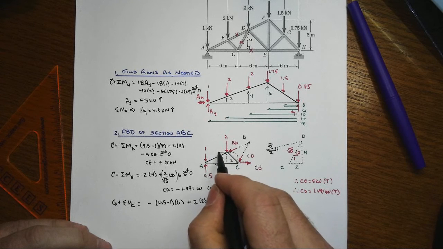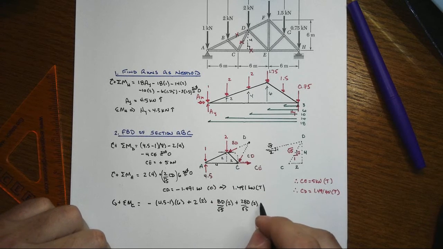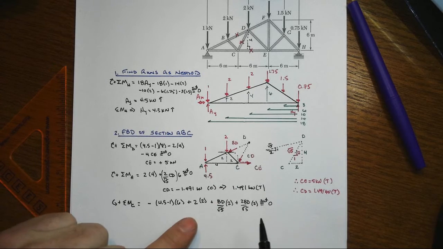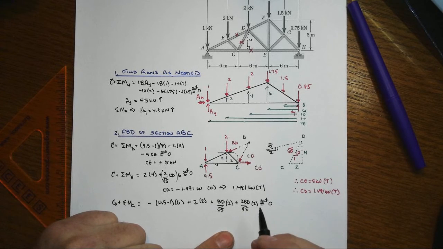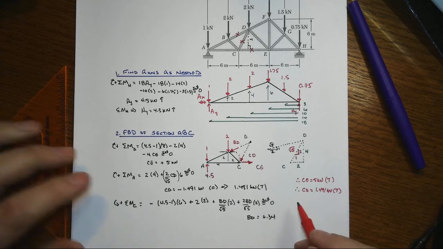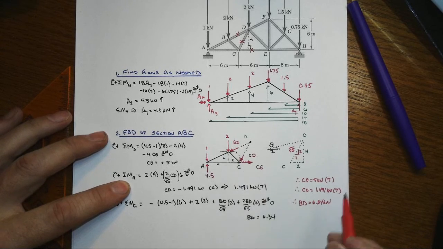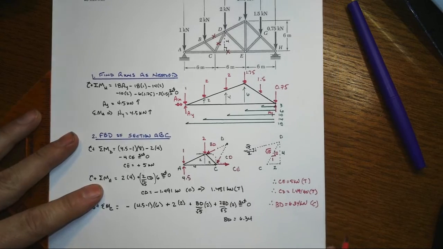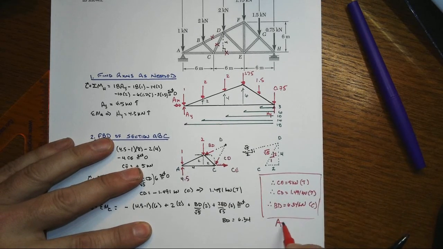It also has a moment arm of 2, and so now we set that equal to 0. This will be a big negative number that goes to the other side, and even after we subtract off that 2 times 2, we'll find that BD is a positive 6.34, therefore BD equals 6.34 kilonewtons acting as shown, which is compression. And there are your 3 answers.